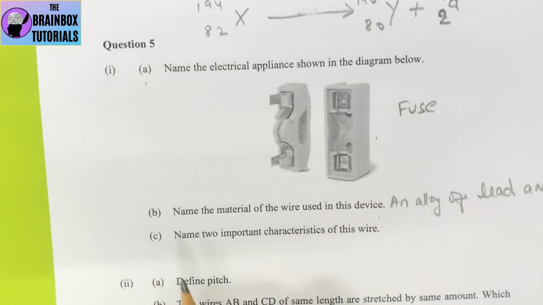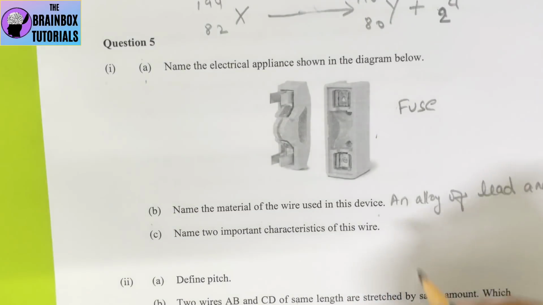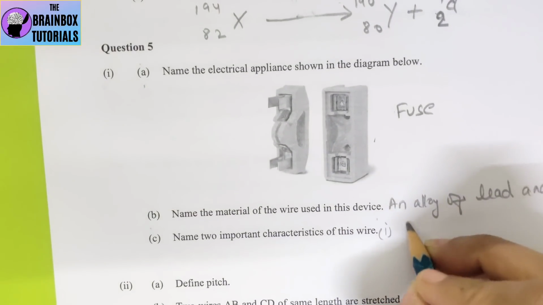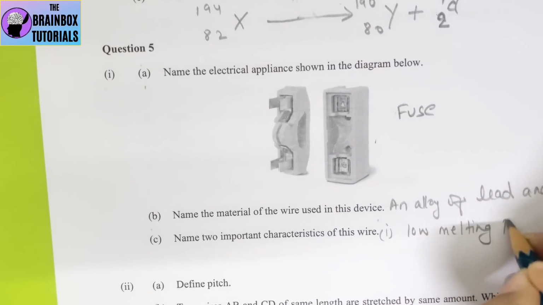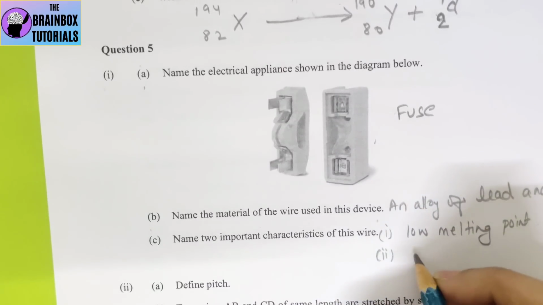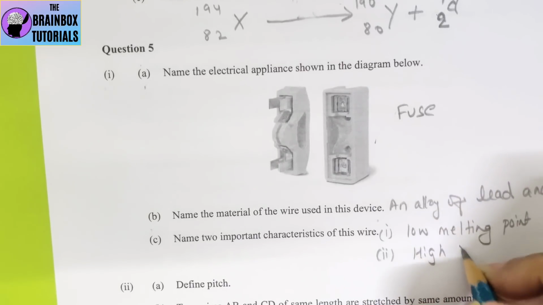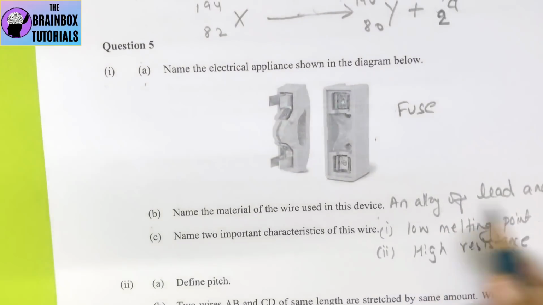And part C is, name 2 important characteristics of this wire. Number 1 is low melting point, and the second characteristic is high resistance. That is why this particular material is used.